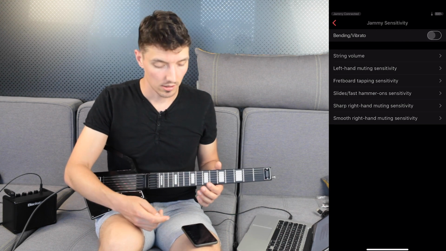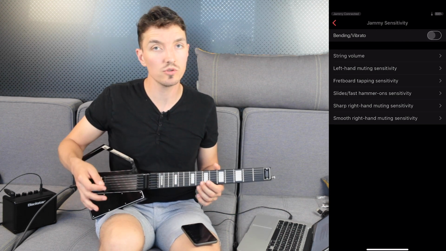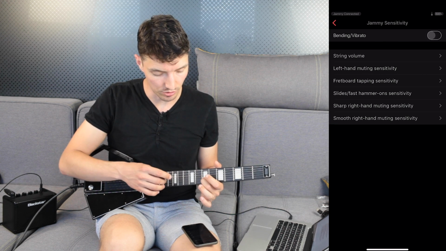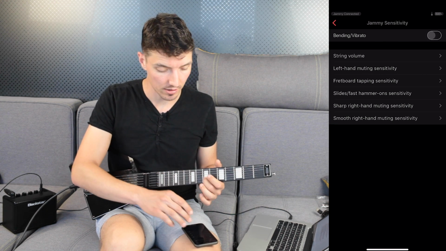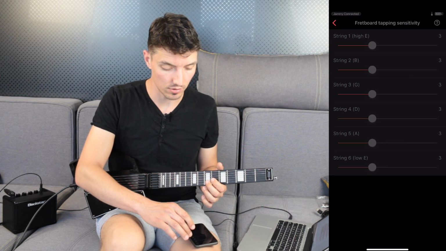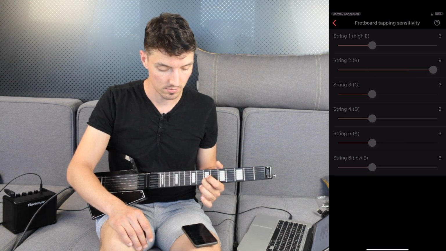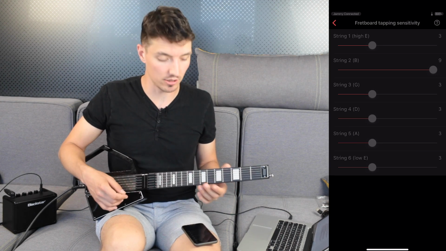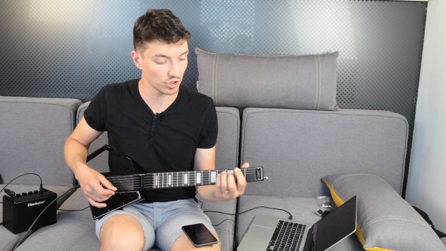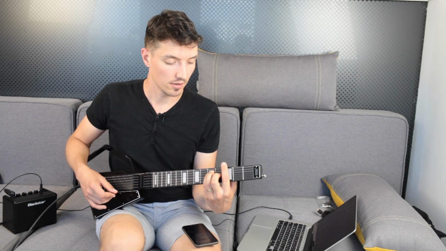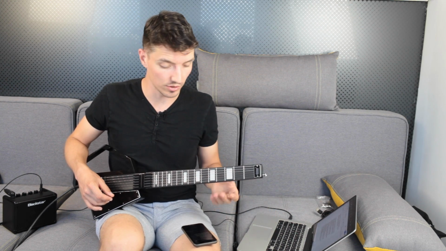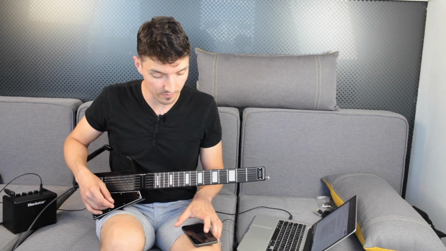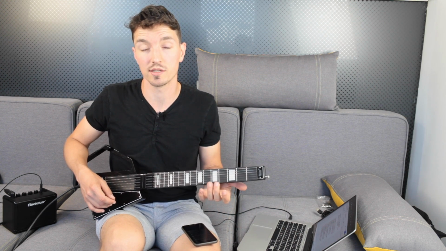Another similar setting is fretboard tapping sensitivity. You can use it in cases when you're not able to tap a specific string, and if you increase this setting all the way up, it will respond much better to your tapping. Now, on the flip side of these last two problems, you have another one when you're getting too many unintended sounds when you're changing the finger positions or moving on the fretboard. So the way to tackle this is by reducing the fretboard tapping sensitivity on the strings that ring too much when you don't intend them to.